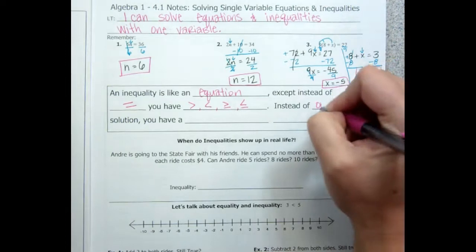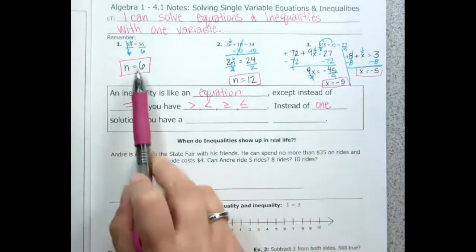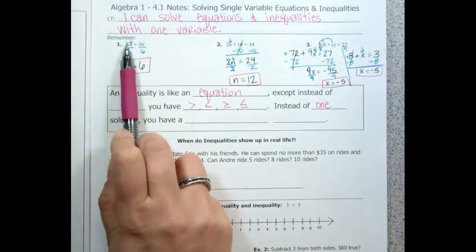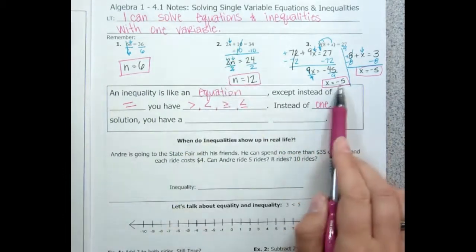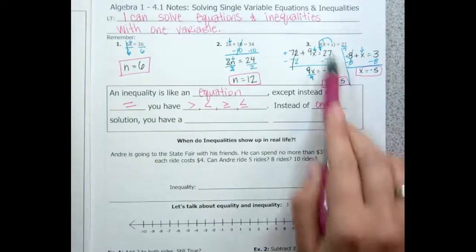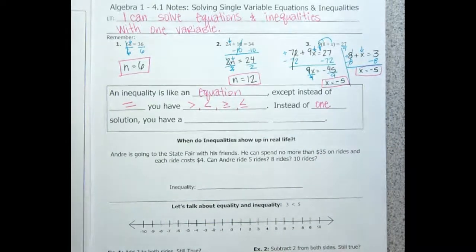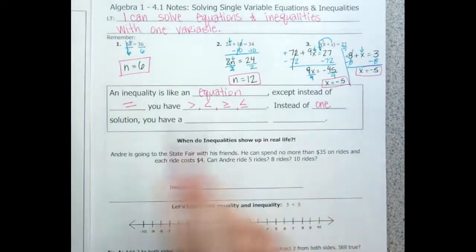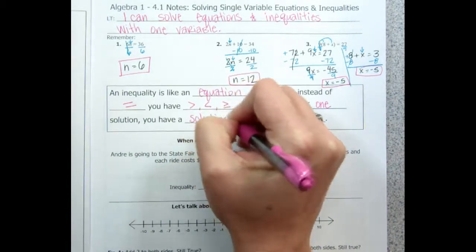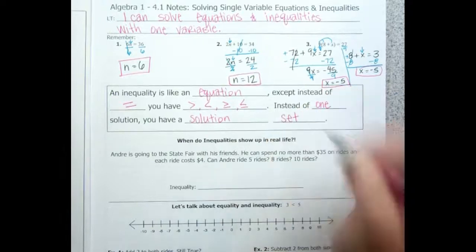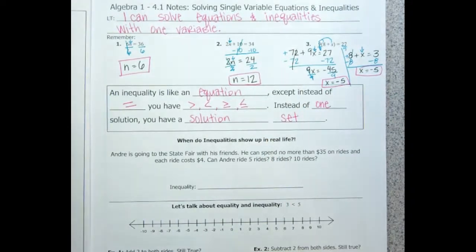And instead of one solution, so for instance, 6 is the only thing that will work in that equation. 12 is the only thing that will work in that equation. -5 is the only thing that will work in that equation. That's one solution. You will have what we call a solution set. Means it's going to be more than one option. There's going to be multiple things that we could possibly do.